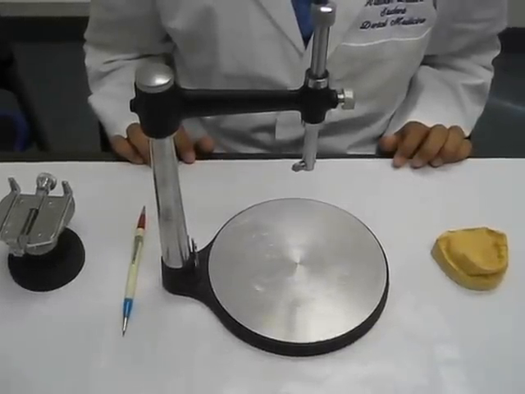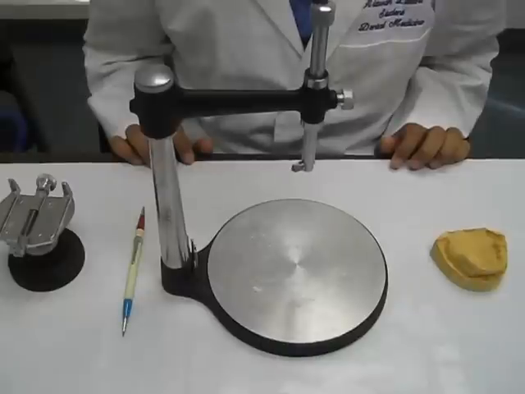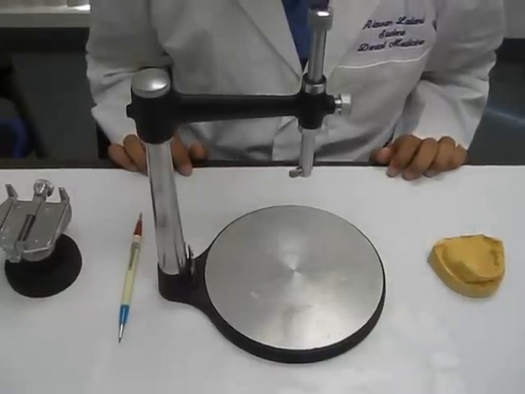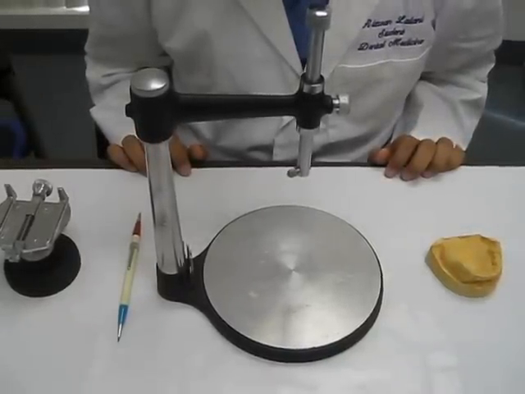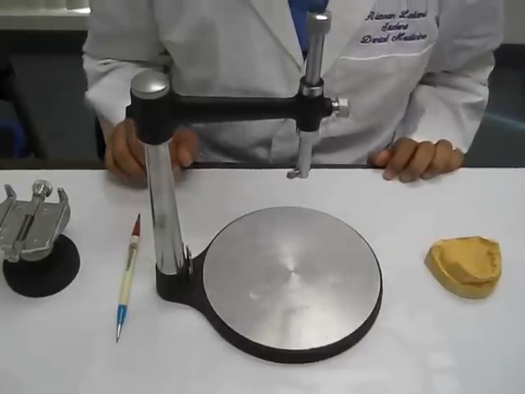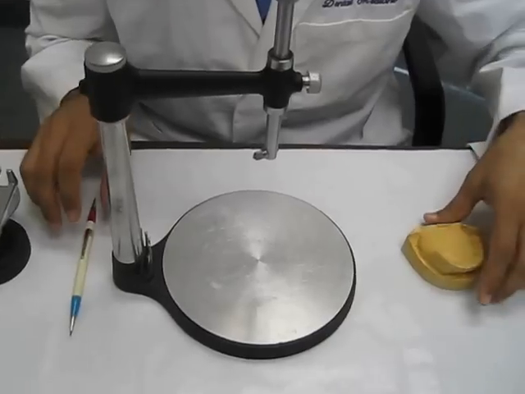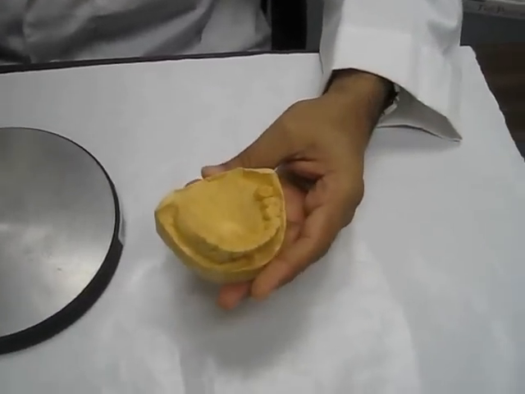Today we are going to learn about Surveyor. Surveyor is defined as an ideal instrument to determine the relative parallelism of two or more surfaces of a dental cast. Dental cast is a reproduction of the patient's mouth.